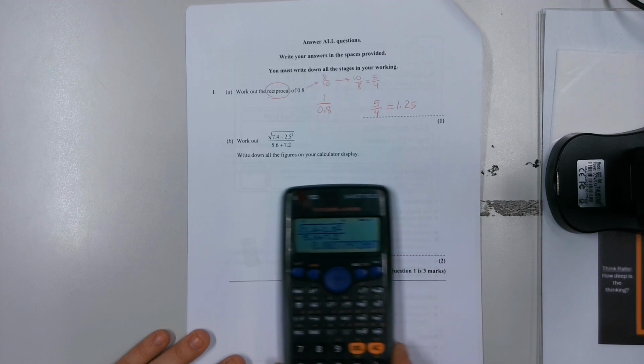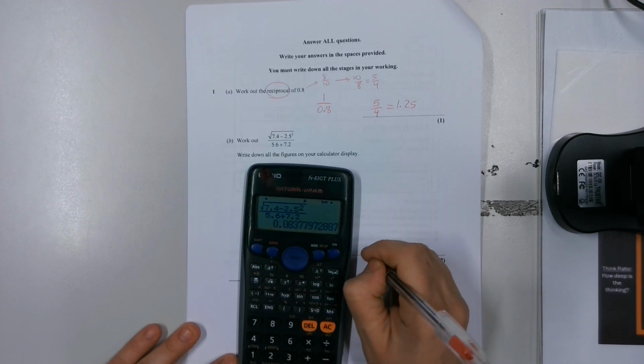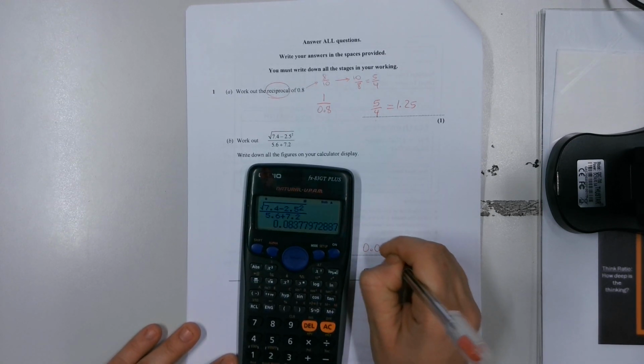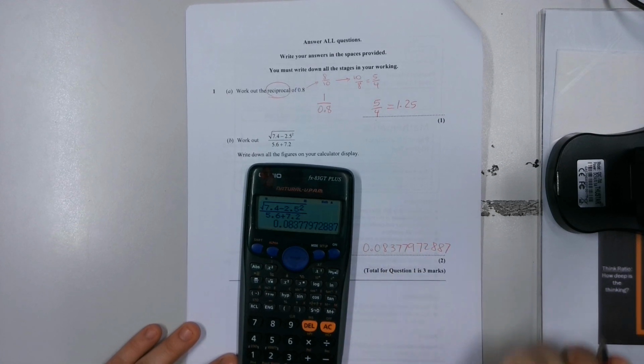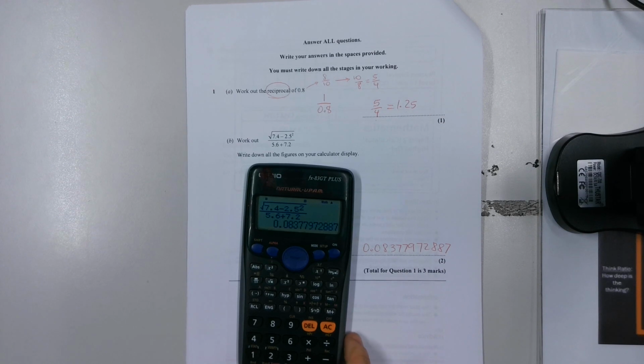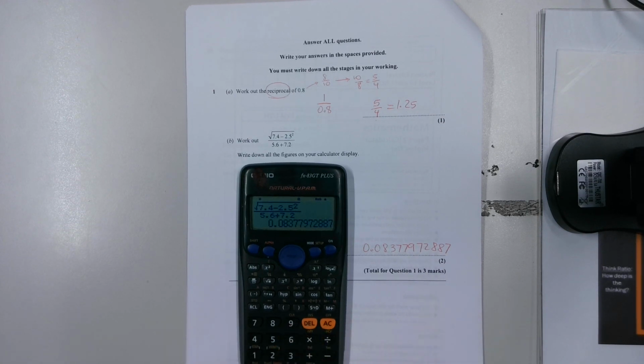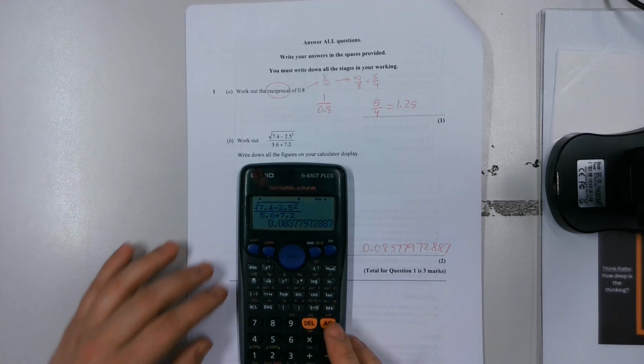We need to write every figure in our calculator display, so we're going to write that 0.08377972887. If your calculator shows fewer figures, it's fine, you just write exactly what your calculator is showing.